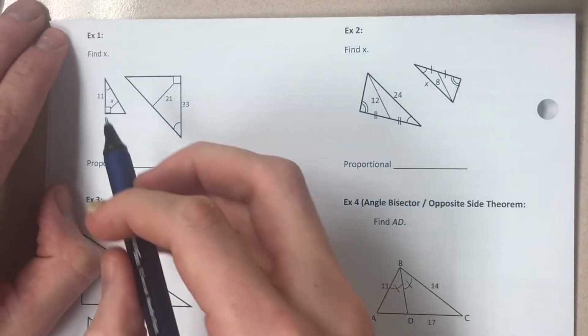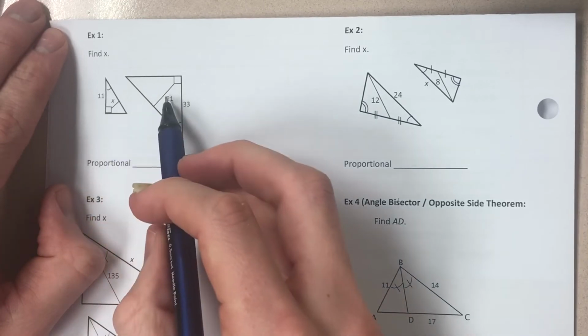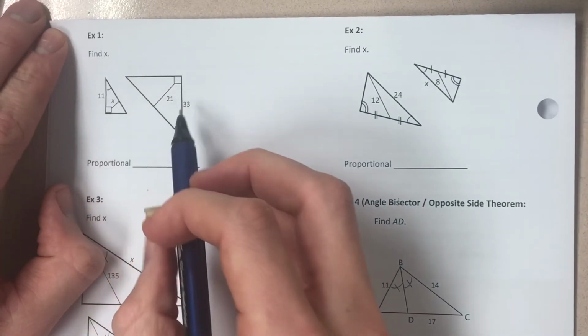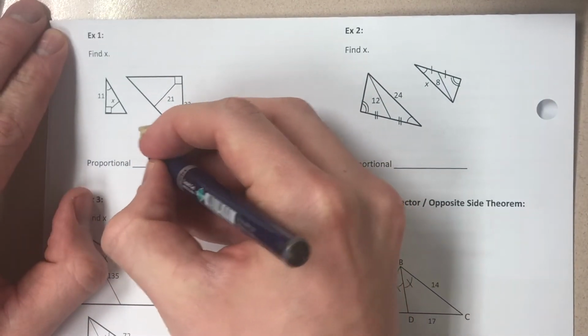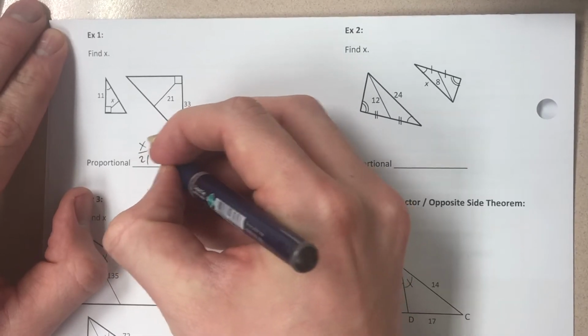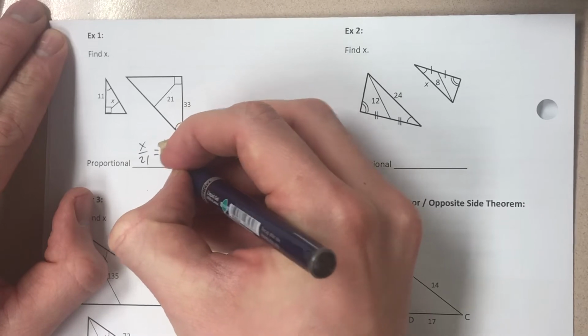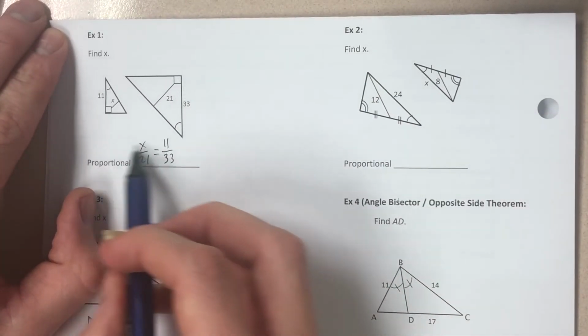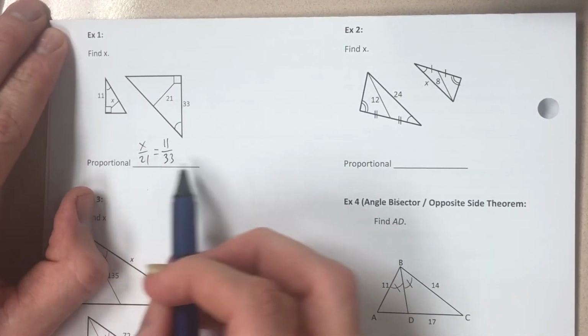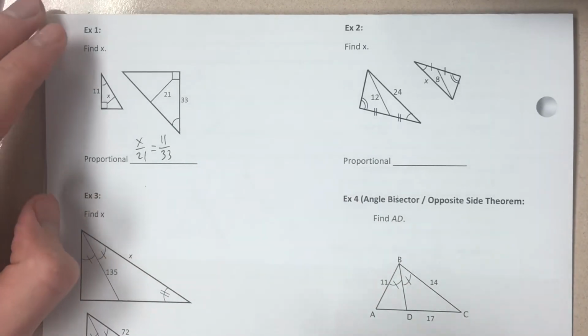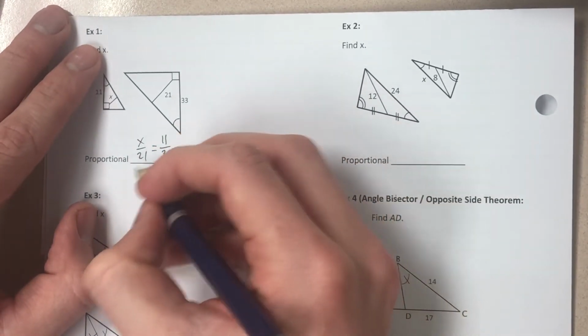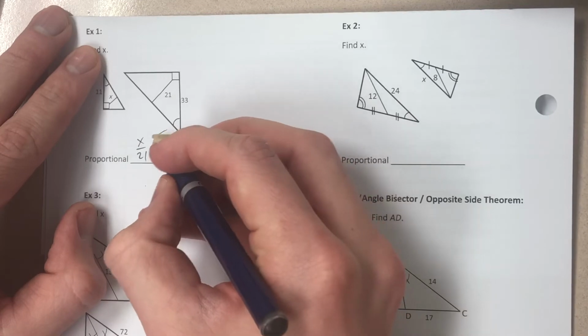So what we need to do for these 4 examples is we need to set up a proportion of the smaller side here with the smaller side here and the bigger side here with the bigger side here. So our proportion here would be x over 21 equals 11 over 33. We want one triangle to be on top and the other triangle to be on the bottom. So in this case, we would now cross multiply.